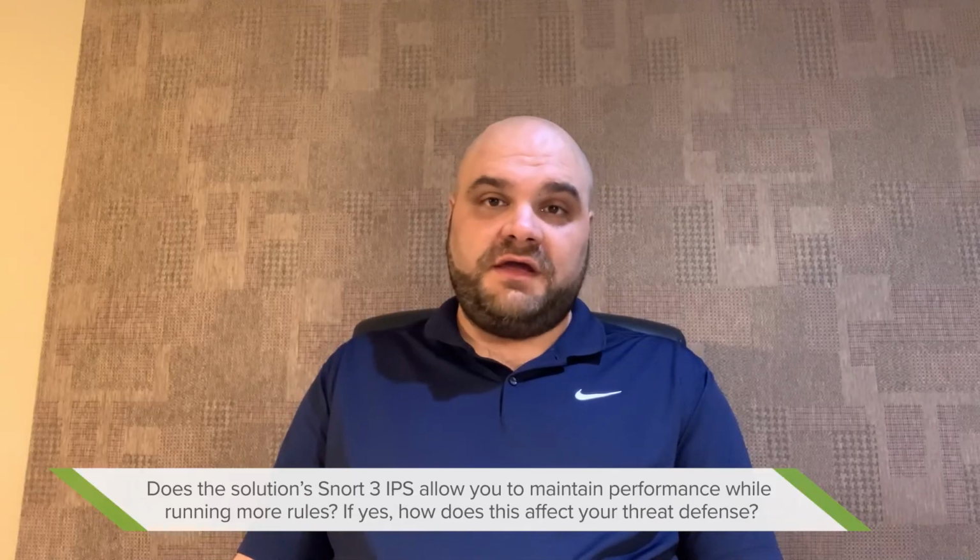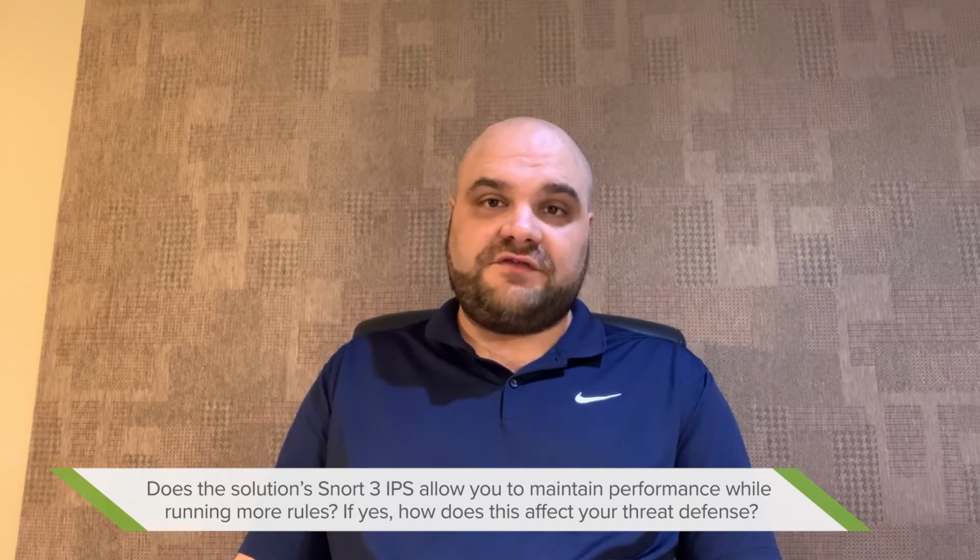Yeah, sure. We've seen a lot of improvements on Cisco Firepower when Snort 3 came along. Before with Snort 2, we were able to do some stuff, but the bandwidth was impacted. With Snort 3, we have much better performance now.